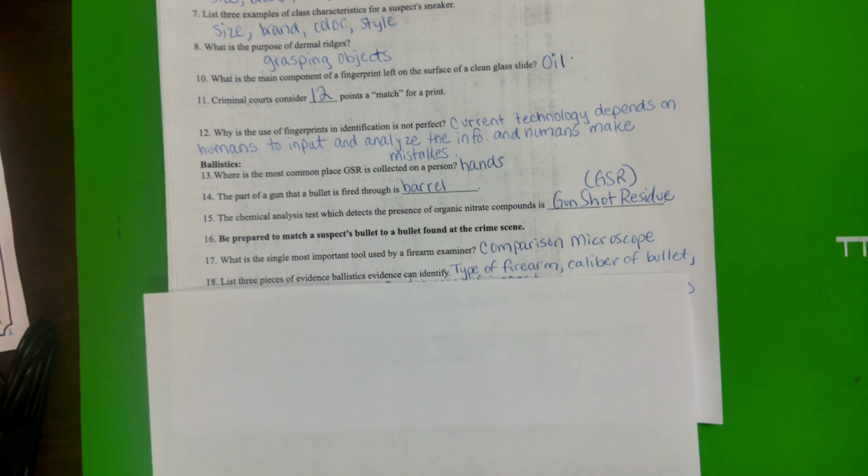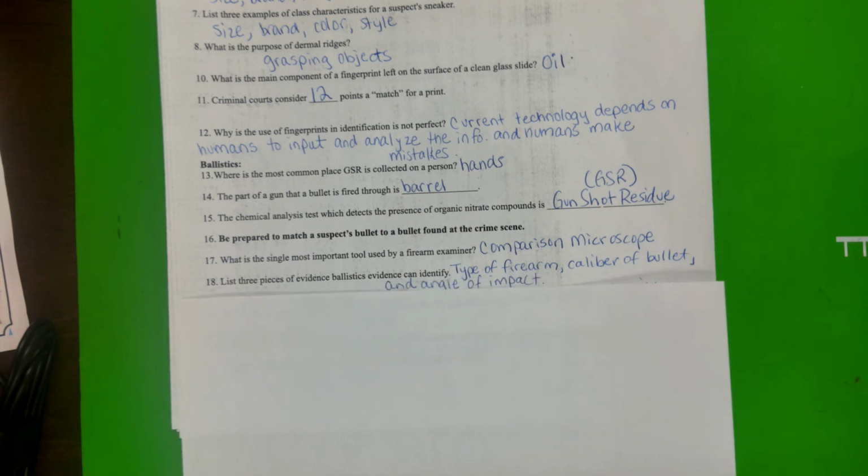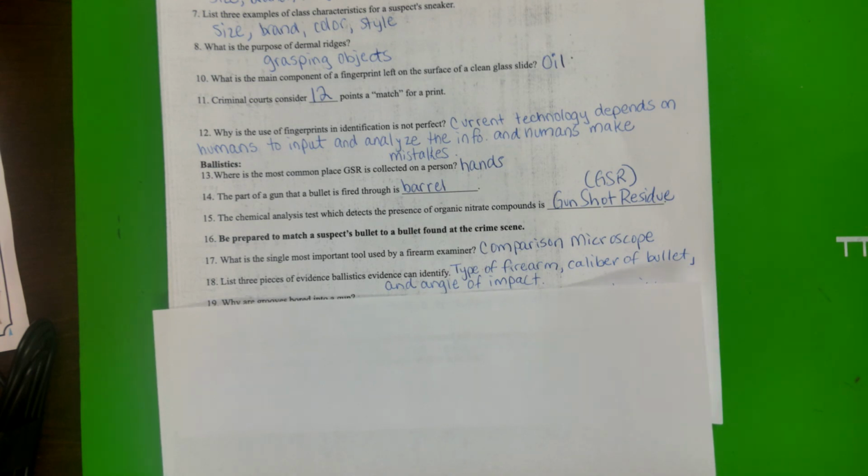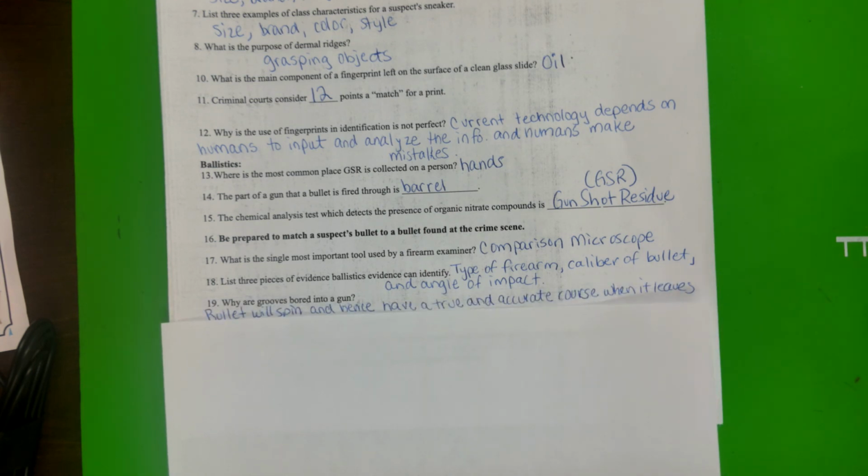Number 18, list three pieces of evidence ballistic evidence can identify. So there's the type of firearm, the caliber of the bullet, and also the angle of the impact. So why are grooves bored into a gun? Well, because the bullet will spin and hence have a true and accurate course when it leaves the barrel.